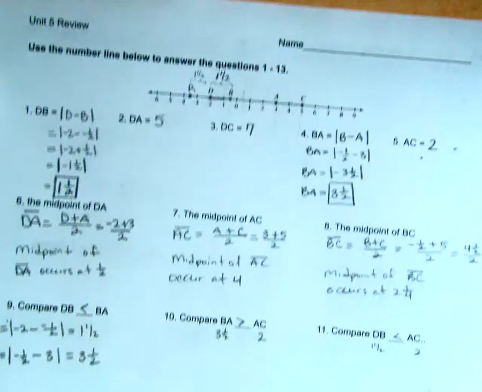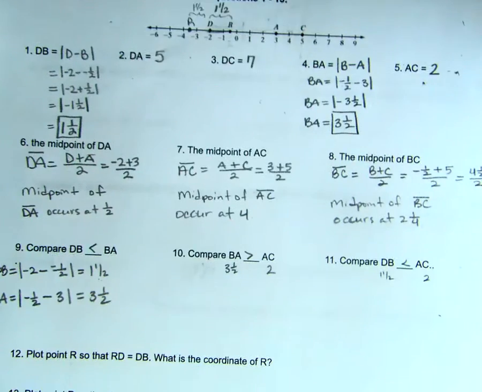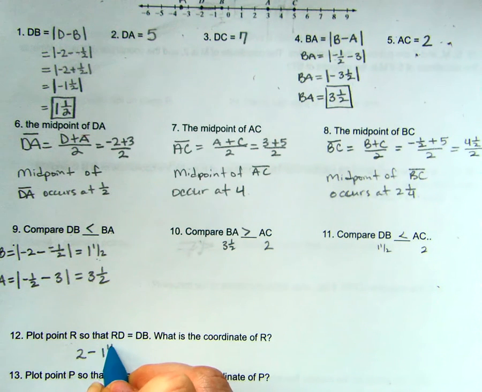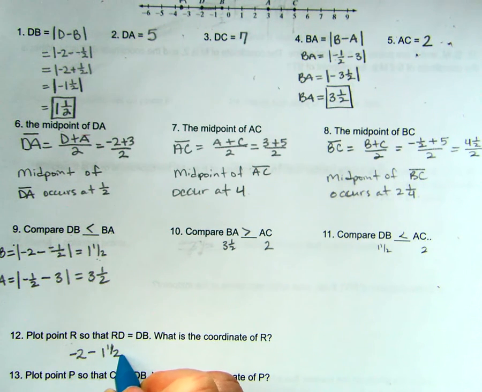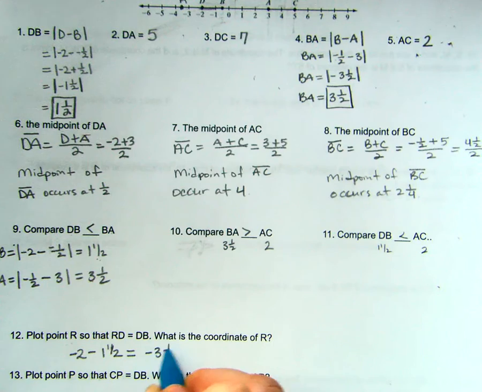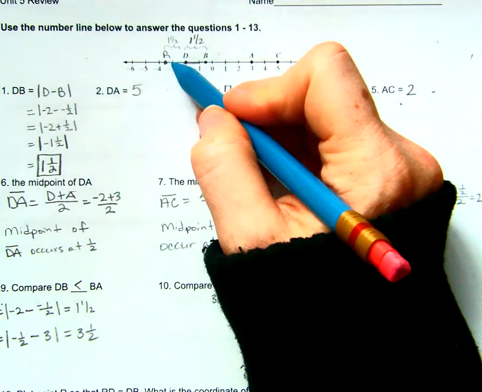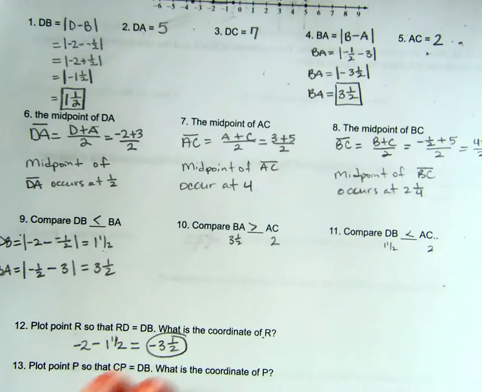Another method you could use there is to take the coordinate of D and subtract that length that you're trying to go. -2 is the coordinate of D. Subtract that 1.5 length that you want to go, and that's going to give you -3.5 for your coordinate of R. And so you can sort of see that here in the picture as well, -3.5, or you can physically subtract.